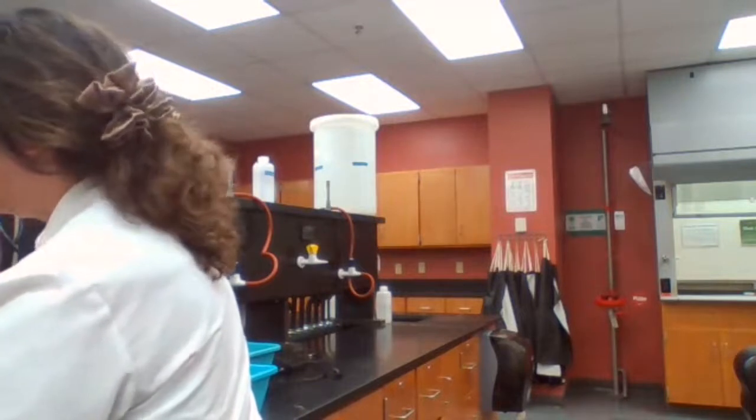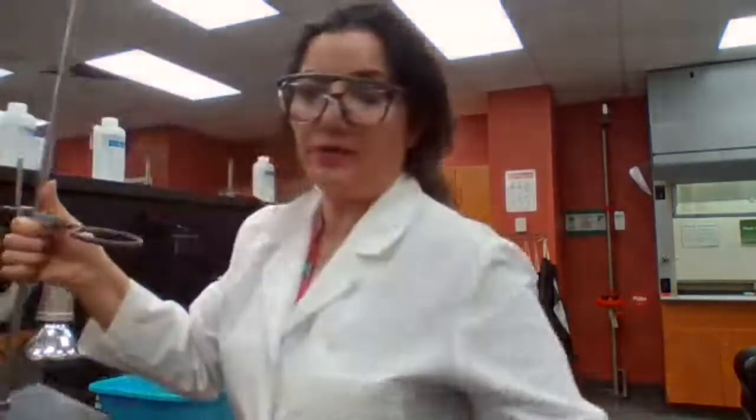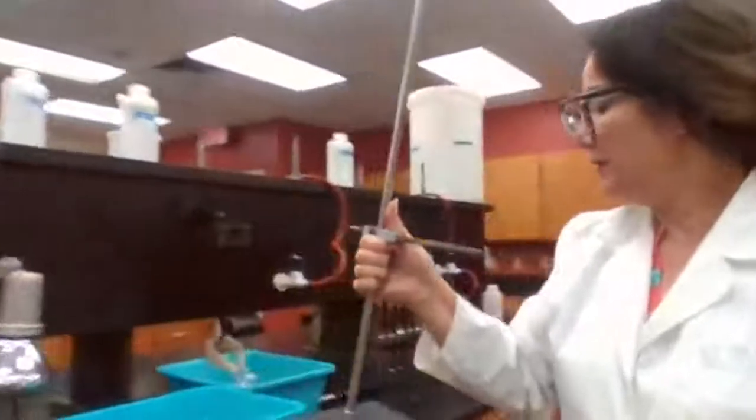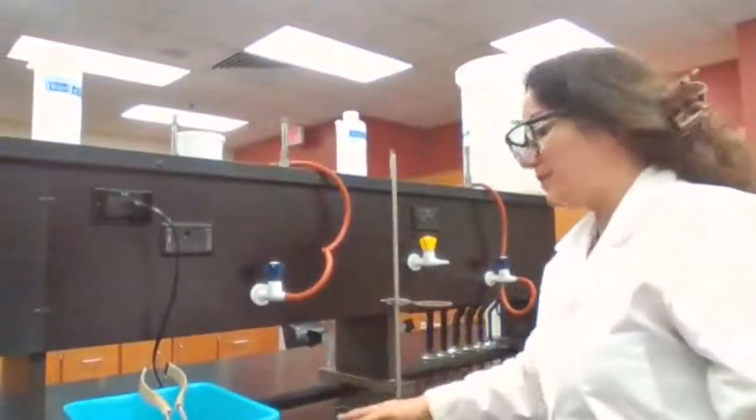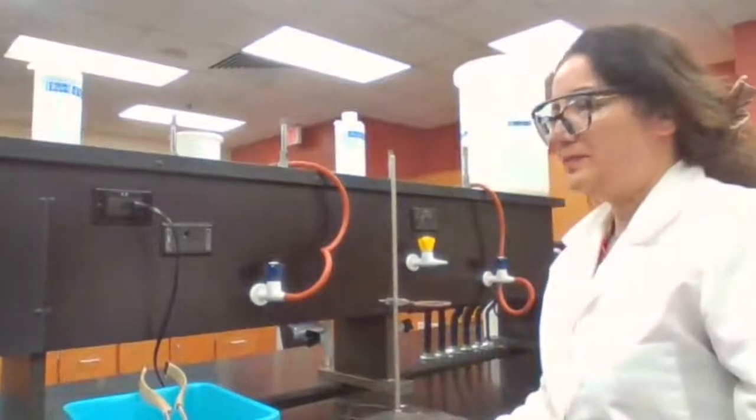At one point of this experiment, I have to use gravity filtration. So I'm going to prepare gravity filtration apparatus for this experiment.